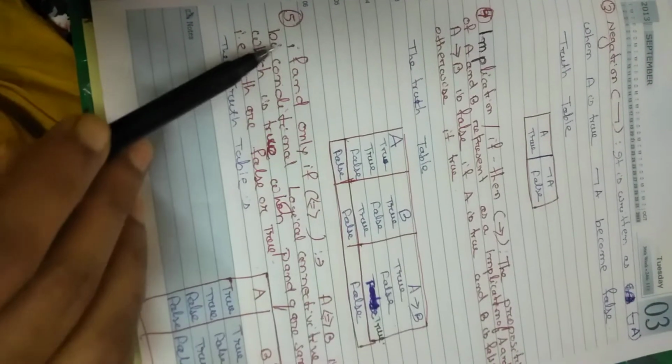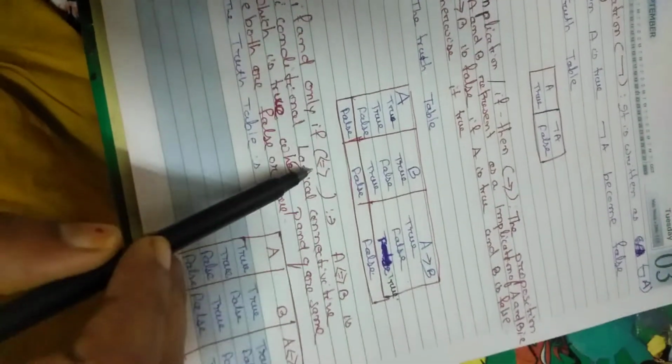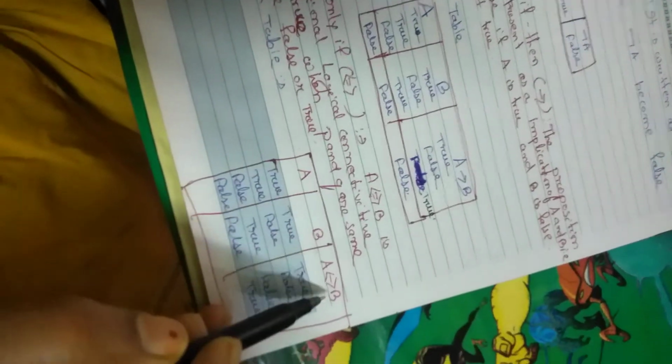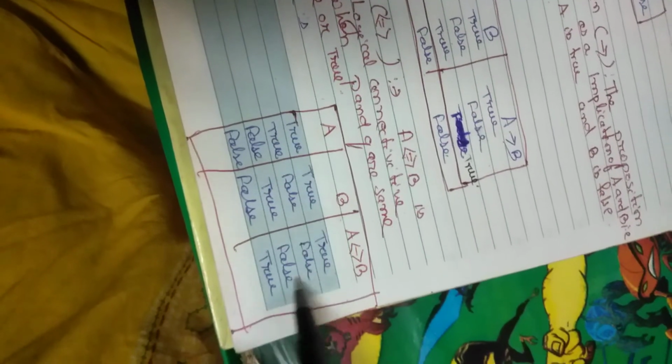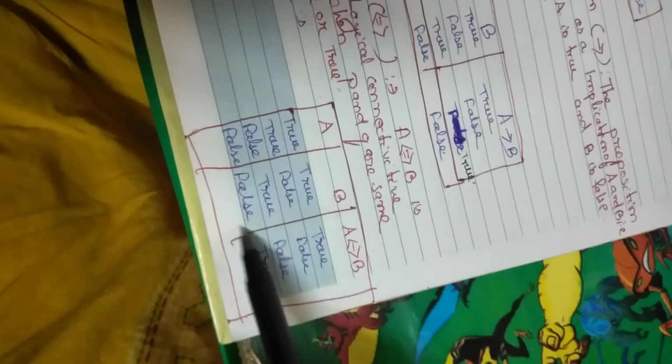Then next is the double implication, that is if and only if. That means A and B double implication. If both propositions are true, then it is true. If any one becomes false, then it will be false. If both are false, then it is true. That is the double implication.